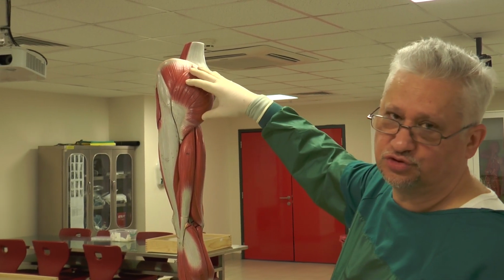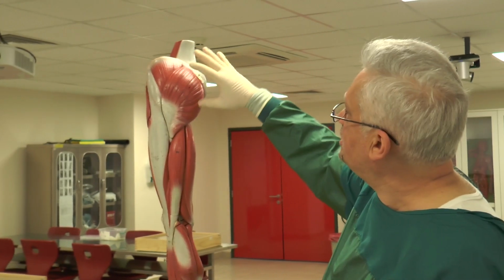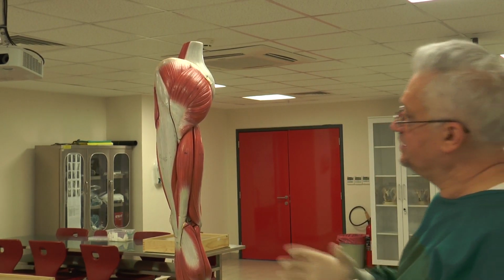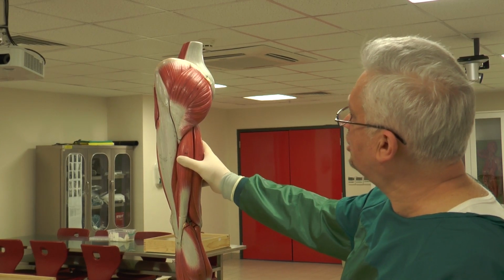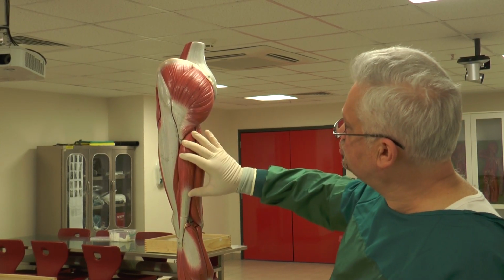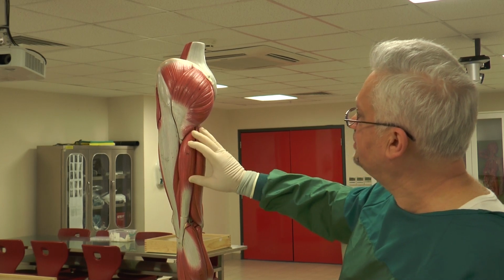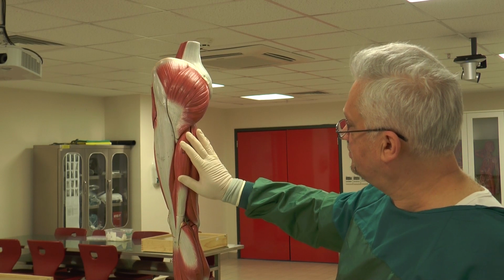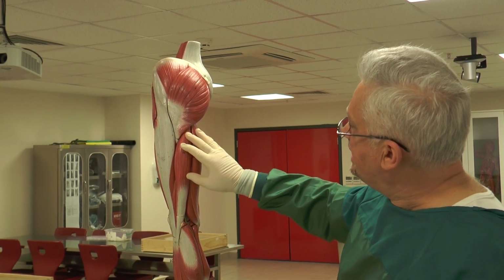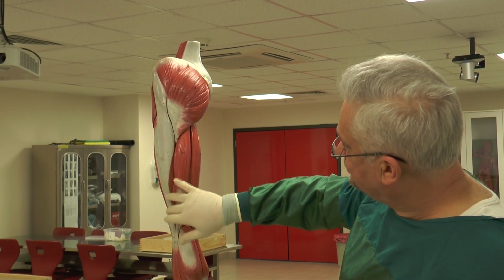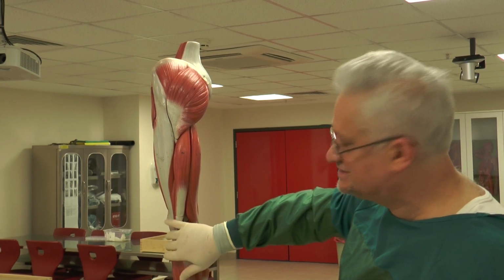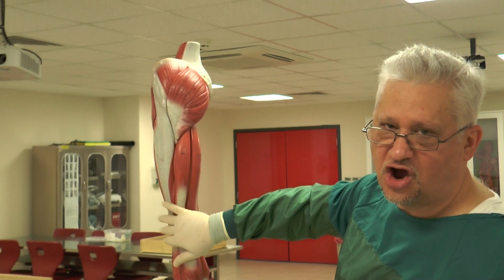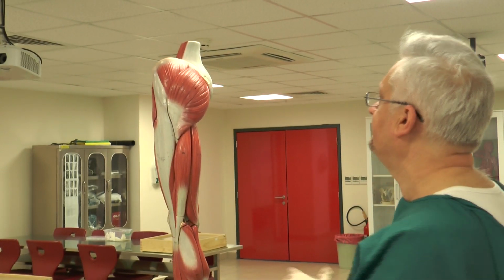If you look at the gluteus maximus, the nerve supply is the inferior gluteal nerve, and the primary function of the gluteus maximus is extension of the thigh. It attaches to the femur, and when it pulls, it extends the lower limb. Also, by attaching to the iliotibial tract, it tenses the knee joint. It stabilizes the knee joint and supports it from the lateral side.